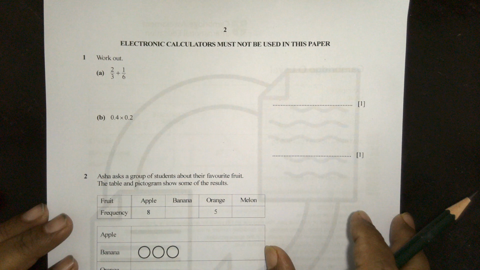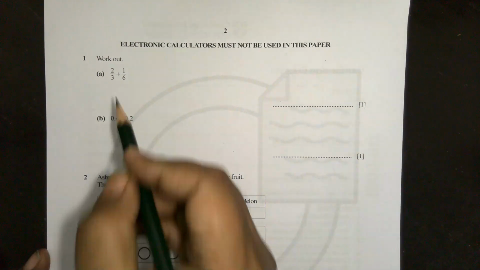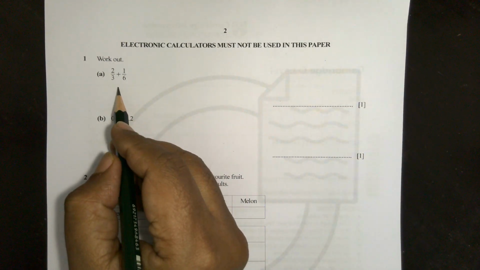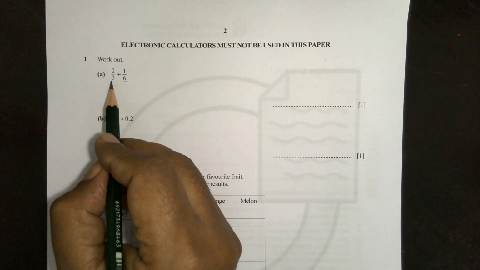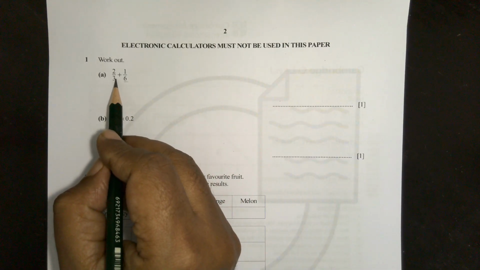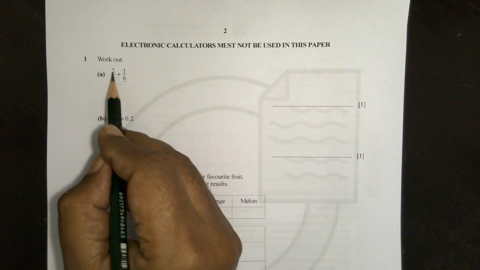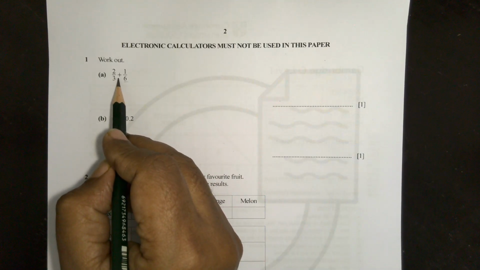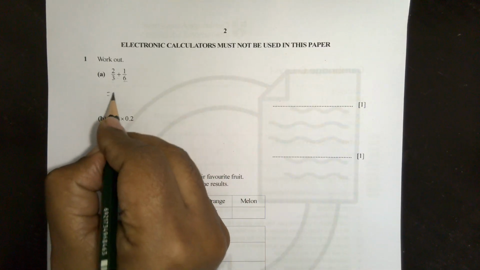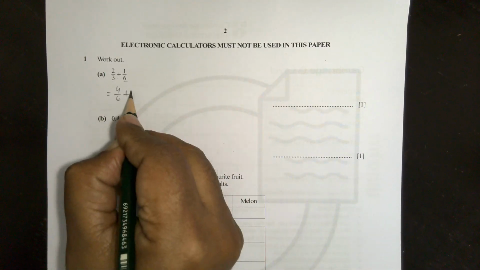Usually people do it with LCM, but yesterday I showed you I like to make the fractions as common denominator, right? So here it's 6. 6 is a multiple of 3. So if I multiply 3 with 2, it will become 6. But since it's a fraction, I have to multiply 2 with both the numerator and the denominator. Understand? So if I do that, I will get 4 over 6 plus 1 over 6.